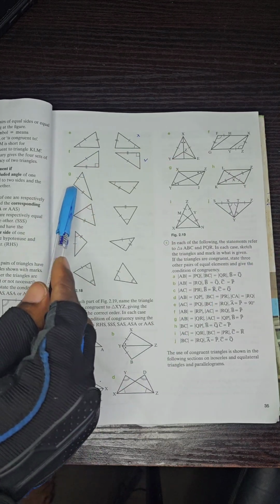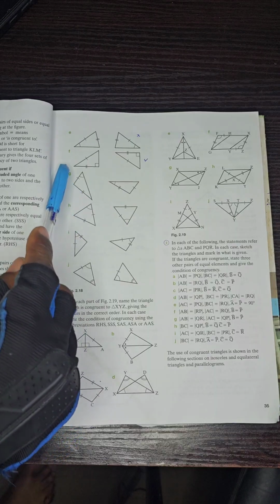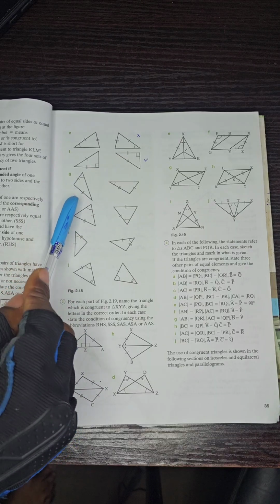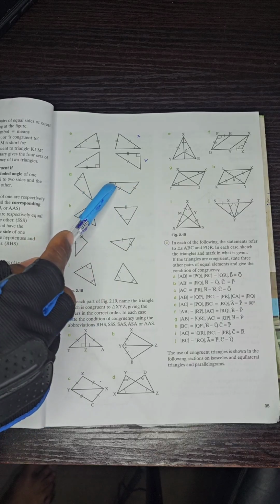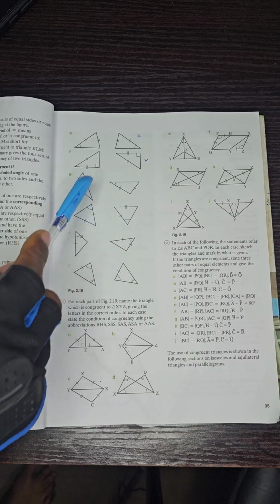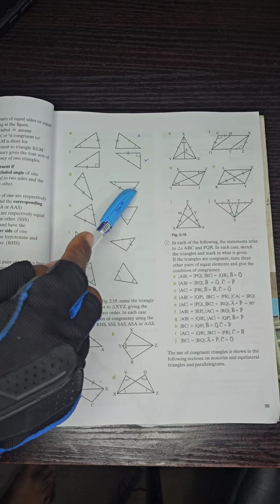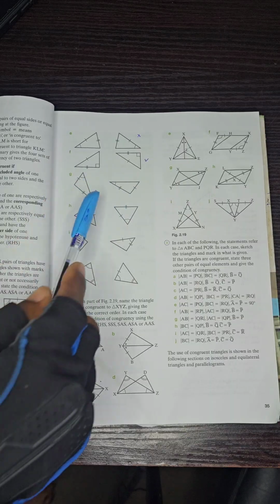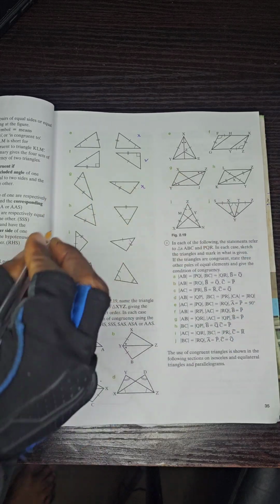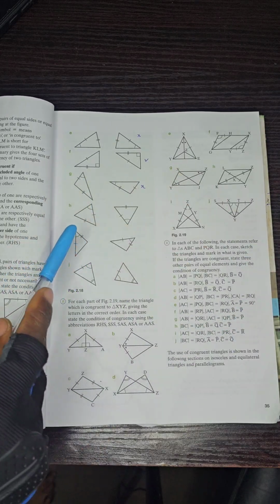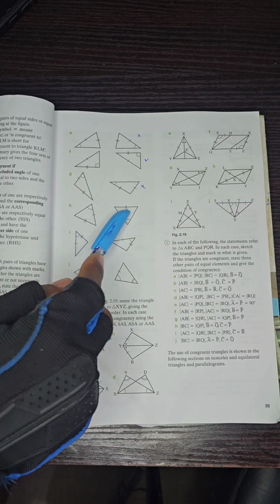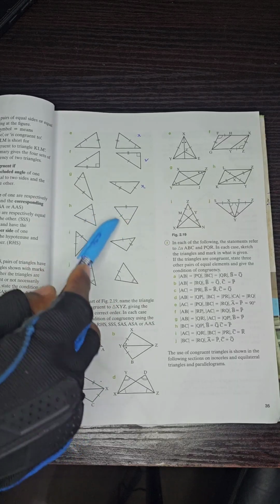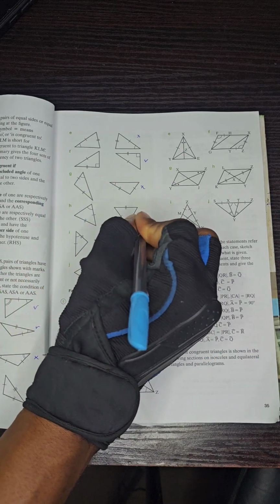What about G? We have that this side is equal to this side is equal to this side, but the angle is not included. It's supposed to be between the two sides that are equal for us to be sure that it is congruent. So this is not. What about H? We have that this side is equal to this side and that side is equal to that, but the angle is also not included. So we can't say this is congruent.